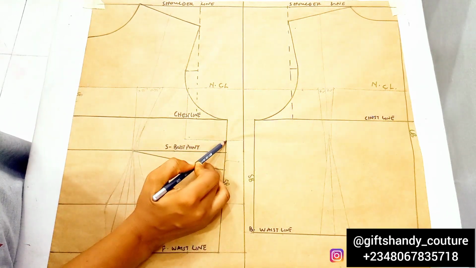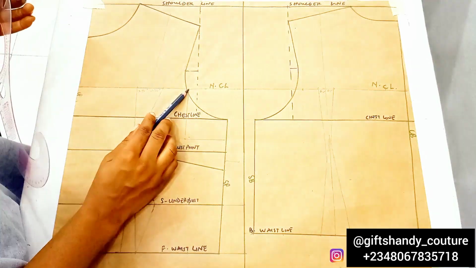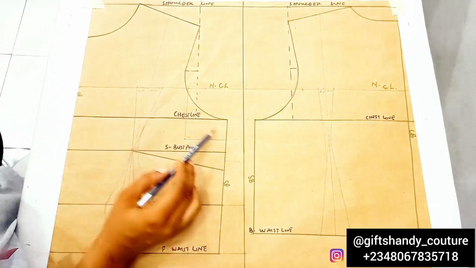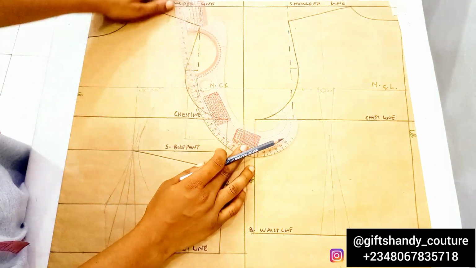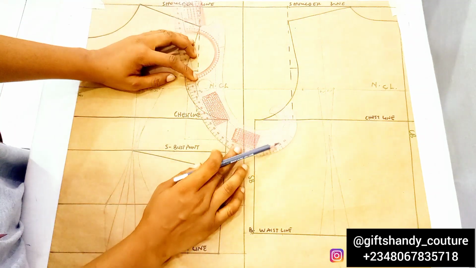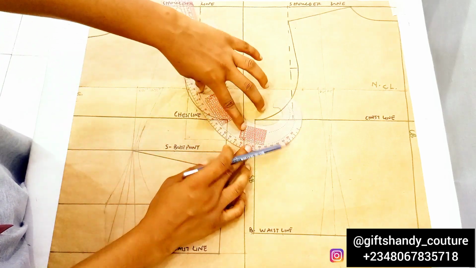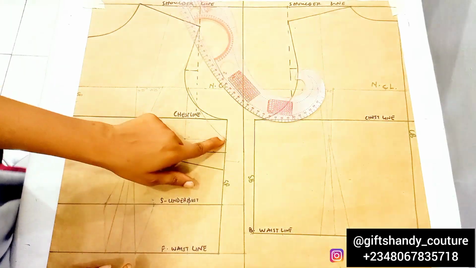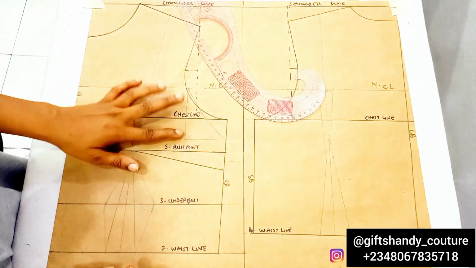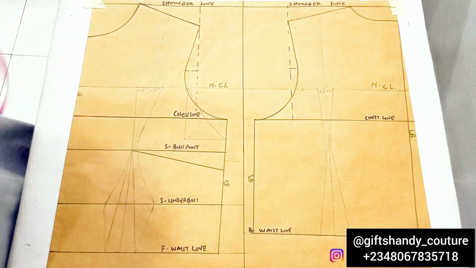Now you're going to connect your new strap to strap point to meet up with this other point to form your new armhole for your off the shoulder. Guys, do not use too much curve here. If you use too much curve, your cleavage is going to show. You have your breast or your boobs showing, and you don't want that to happen. Can you see? It's almost a straight line. So this is now our new armhole for off the shoulder.